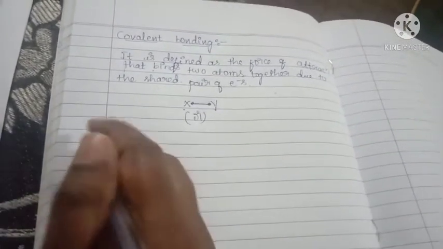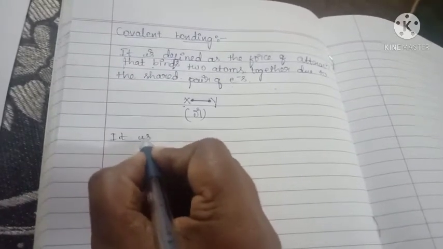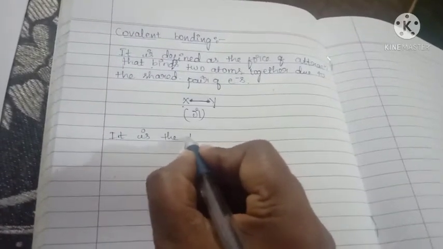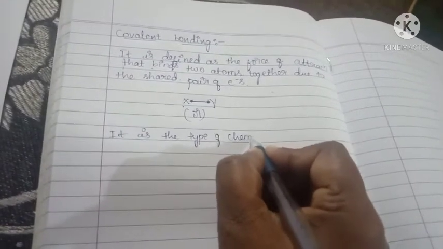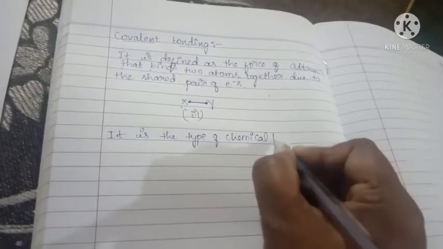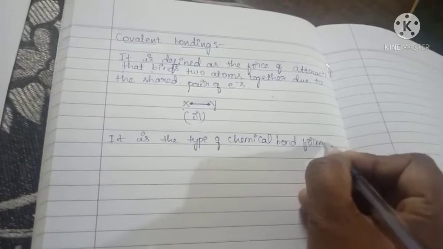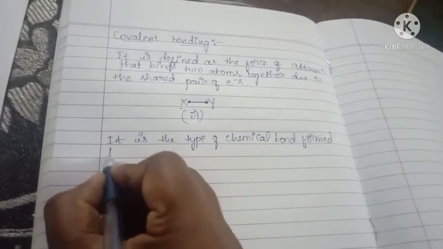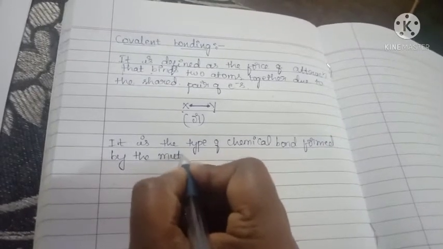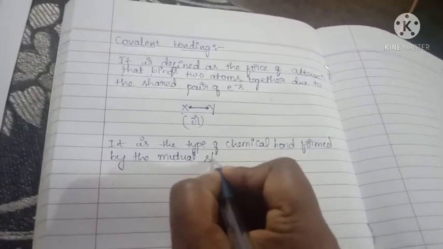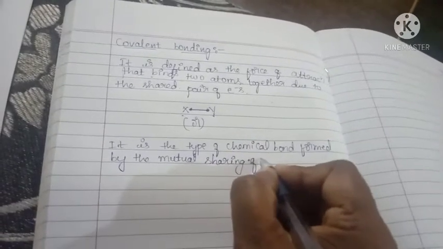It is the type of chemical bond formed by the mutual sharing of electrons.